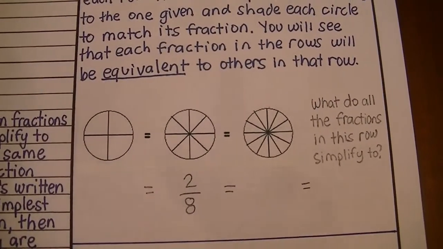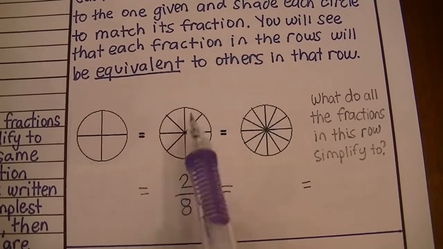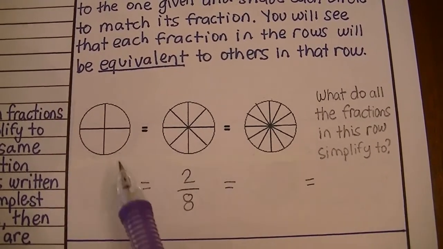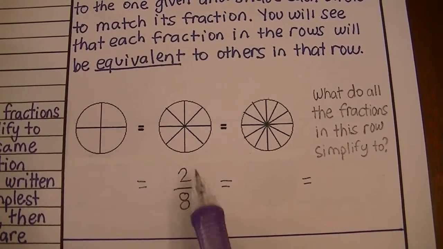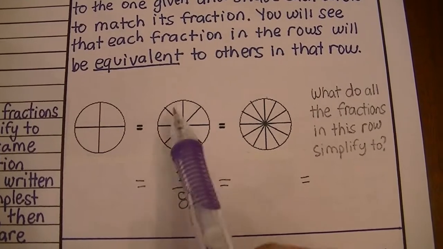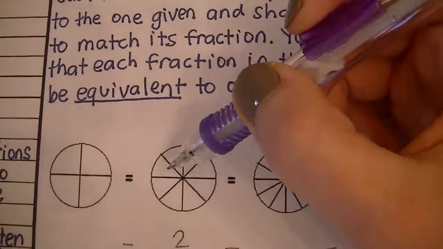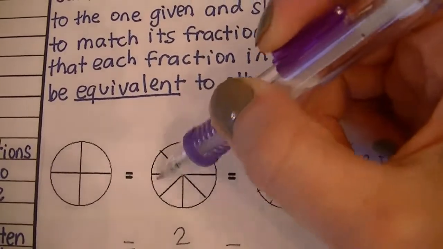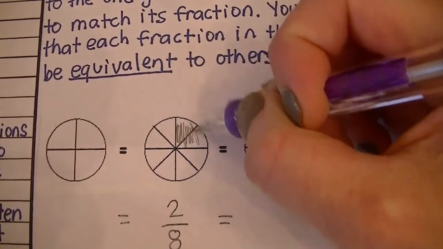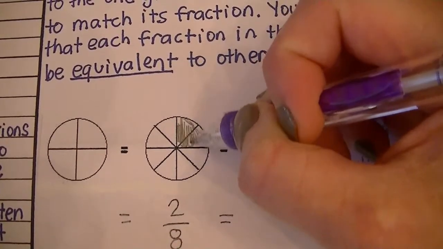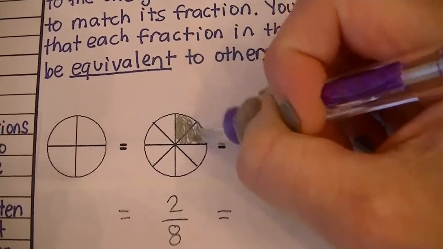I'll go ahead and do the first one with you. So we have 3 circles right here, and they're divided into sections. And the only information that's really given is this 2/8 right here. So according to the directions, I need to match this fraction with this representation of it right here. So 2/8, there must be 1, 2, 3, 4, 5, 6, 7, 8. Yep, 8 sections, and we'll just shade in 2 of those sections. So there we have 2/8.